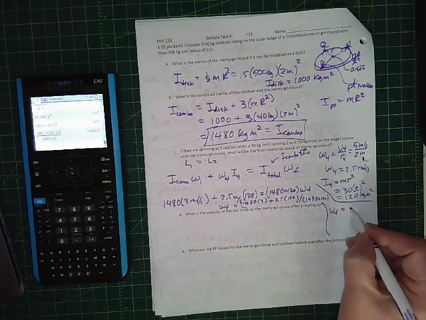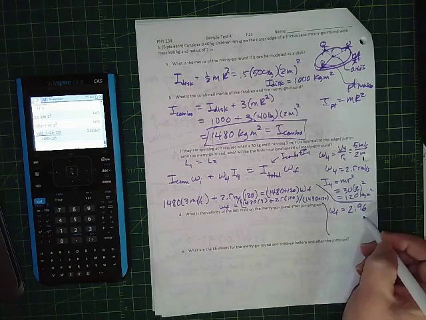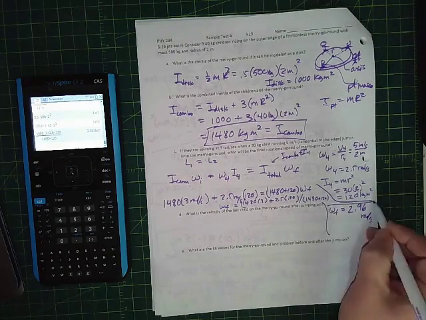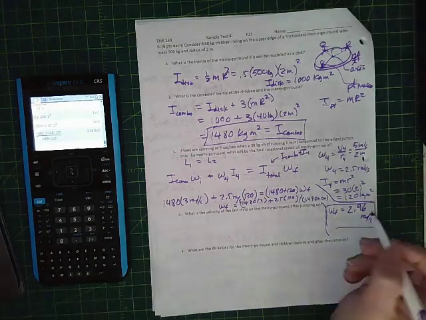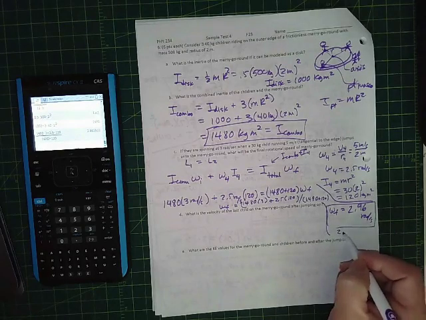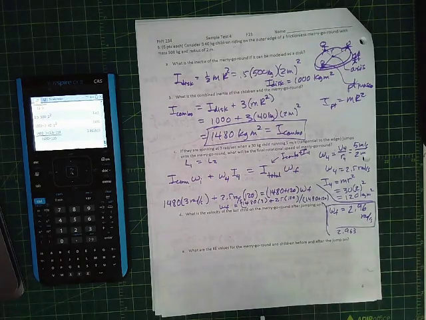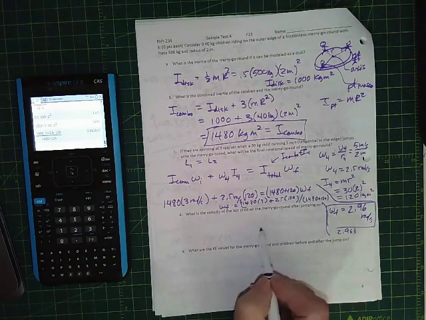So I get 2.96 radians per second. Okay, good. 2.963 if we want 4 sig figs. Okay. What is the velocity of the last child on the merry-go-round after he jumps on?